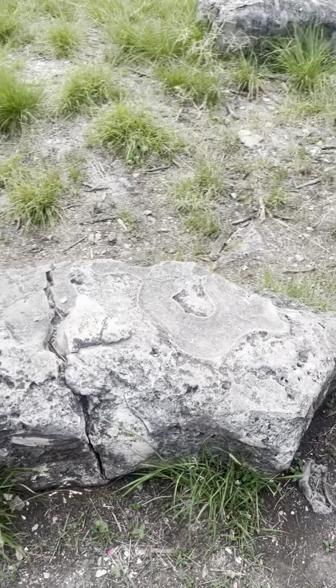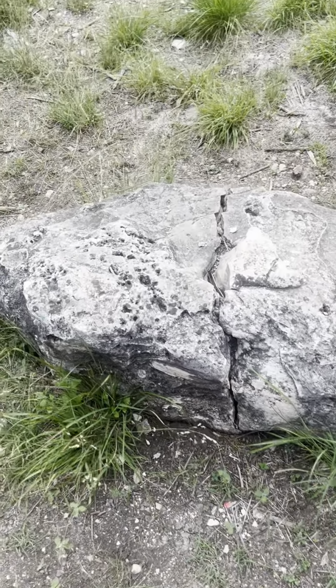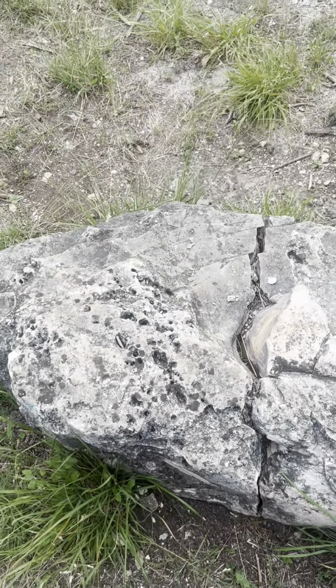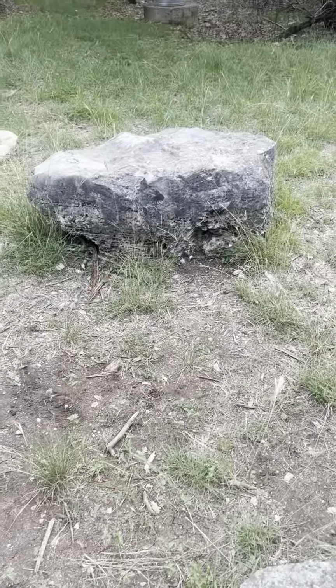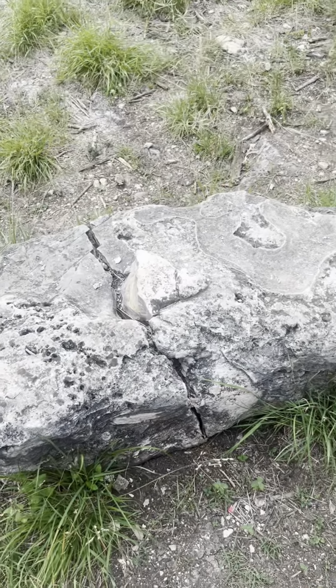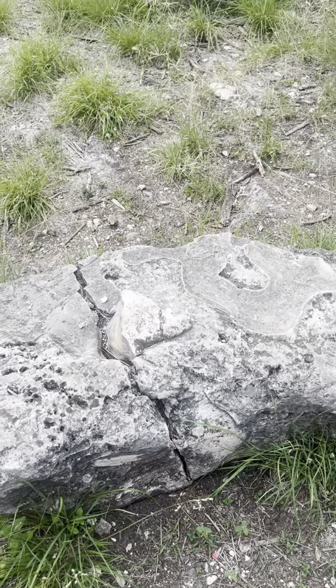Okay, as I'm walking, I also saw this, which I believe is chemical weathering, carbonation. It's actually happening to all of the rocks over here that I've seen. There's also this crack right here, which I believe is a joint.